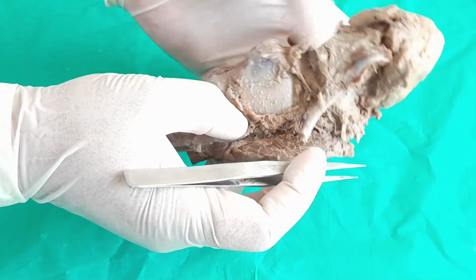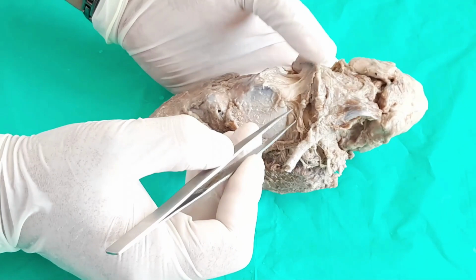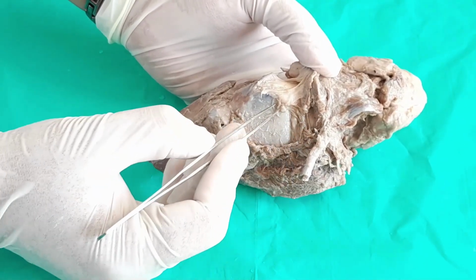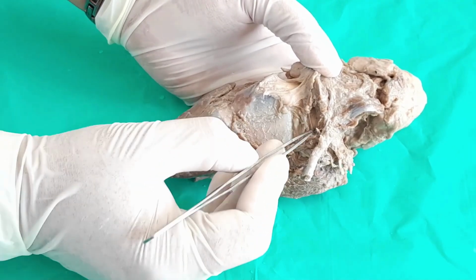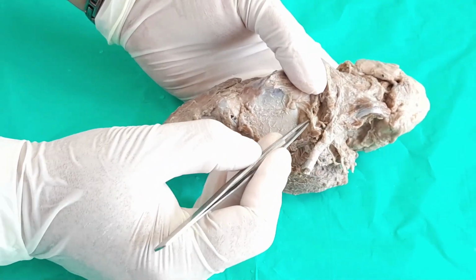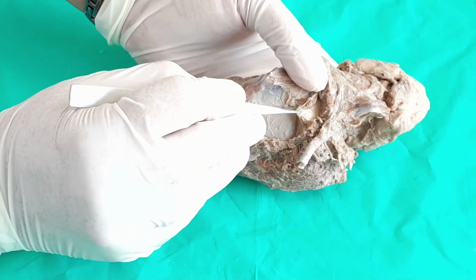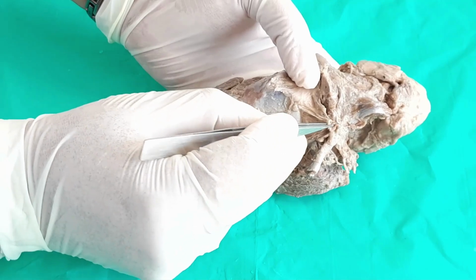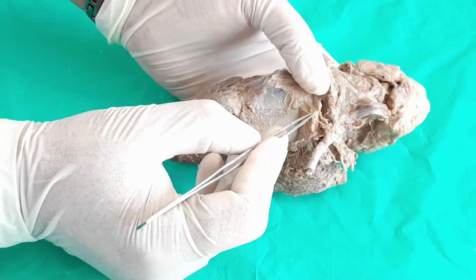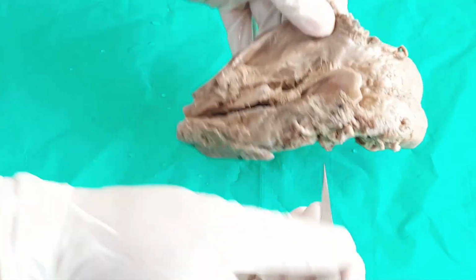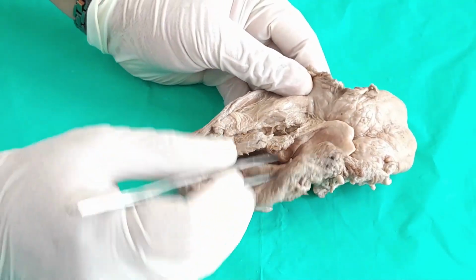Once you look at the anterior aspect of the larynx, I told you there is a membrane between the hyoid bone and the thyroid cartilage. This membrane is called the thyrohyoid membrane, and this thyrohyoid membrane is pierced by some structures, which are the nerve supplying the larynx, that is the internal laryngeal nerve, and the superior laryngeal vessels. They will enter the interior of the larynx and supply the larynx.